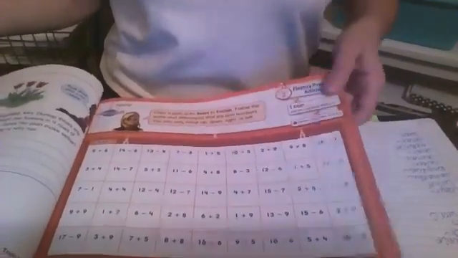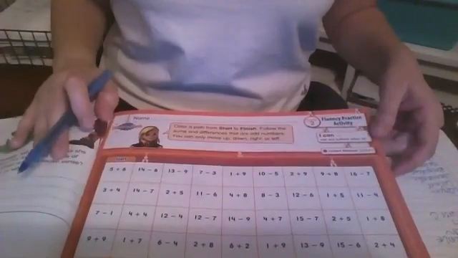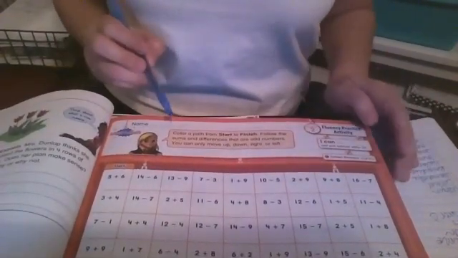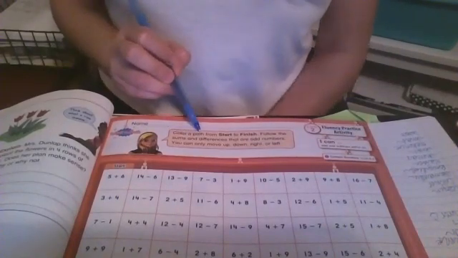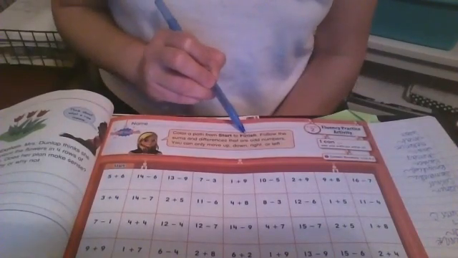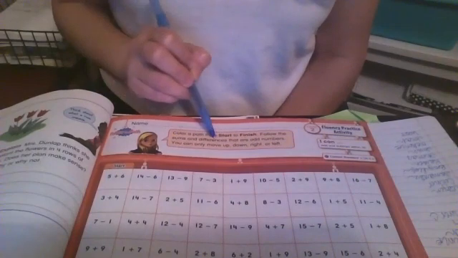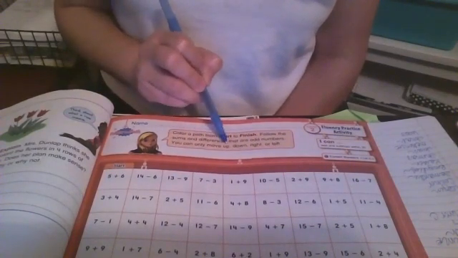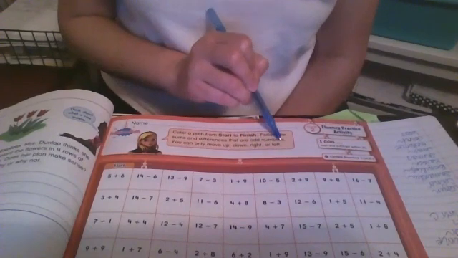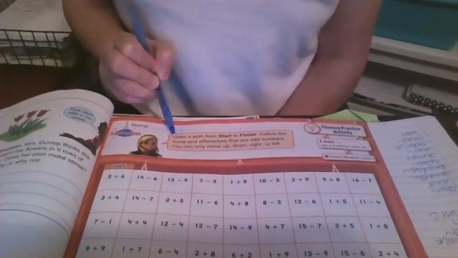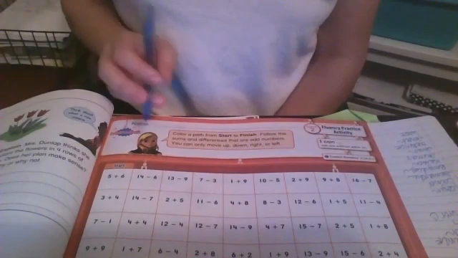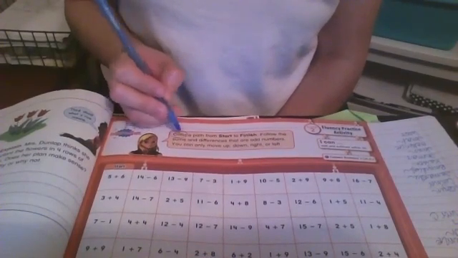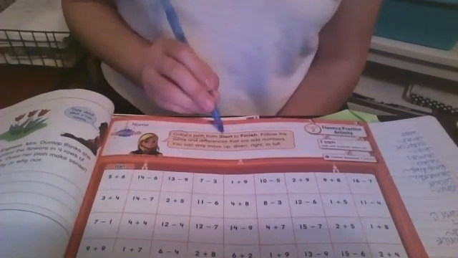So those fluency pages are always the orange page that you see at the end of a topic. So here we have Emily, and her directions say, color a path from start to finish. Follow the sums and differences that are odd numbers. You can only move up, down, right, or left. Okay, so some important information here is she wants us to color what? A path from start to finish.